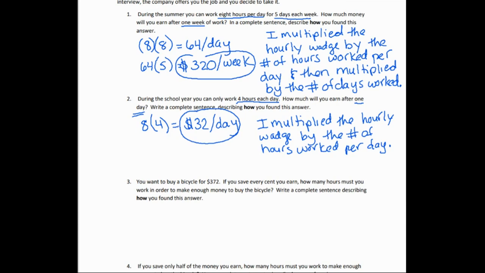All right, I think everyone has finished copying 1 and 2, so let's talk number 3. Number 3 says you want to buy a bicycle for $372. If you save every cent you earn, how many hours must you work in order to make enough money to buy the bicycle? And then write a complete sentence. So, who has an idea for this one? Can we hear from somebody else who might know?